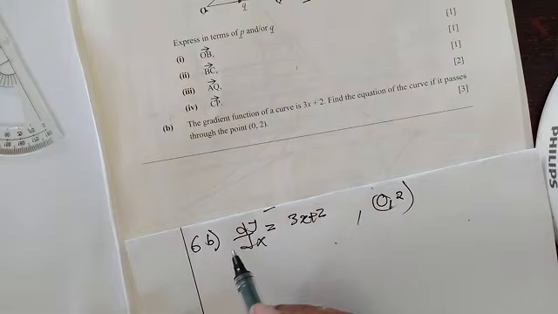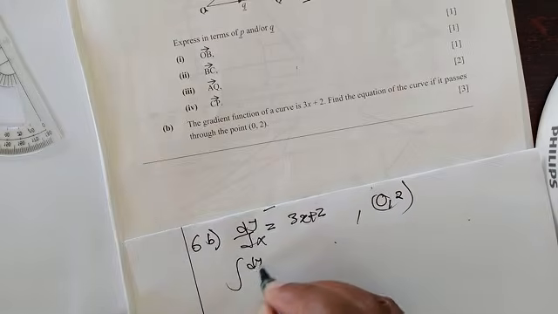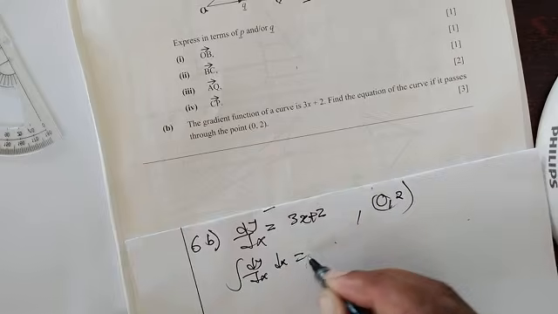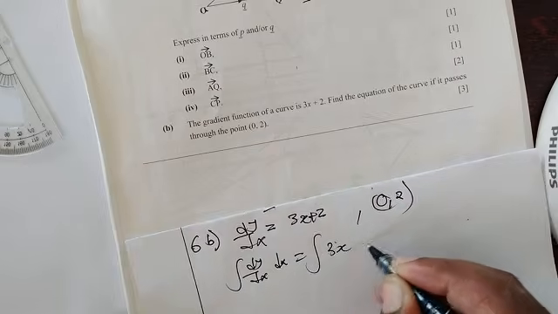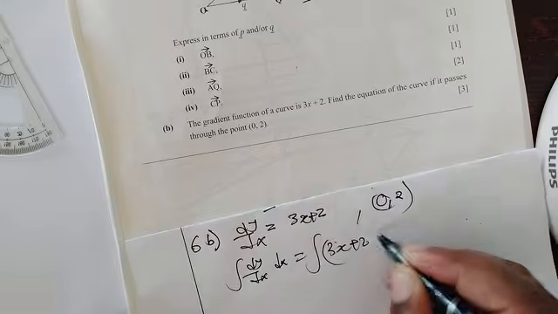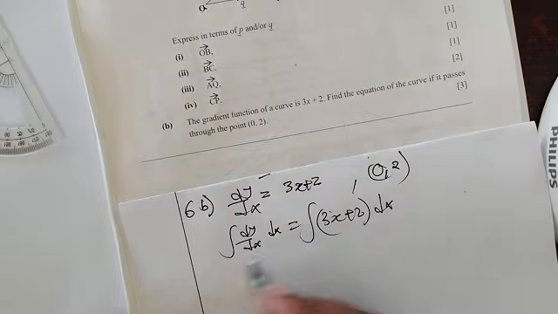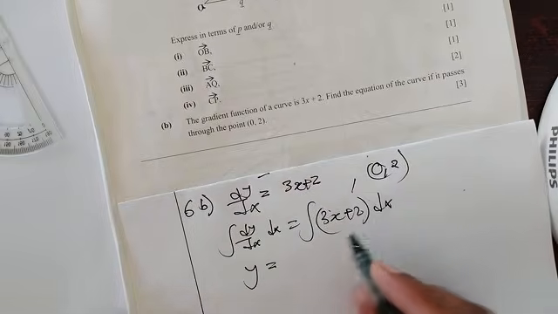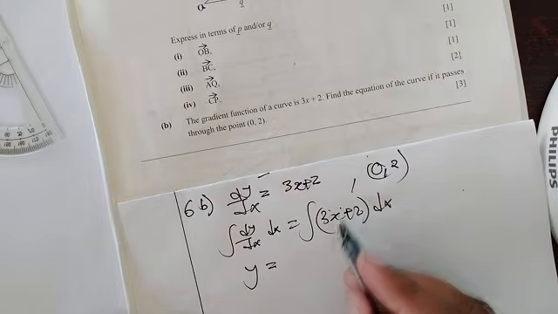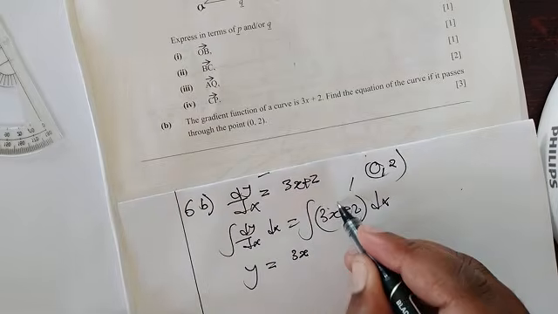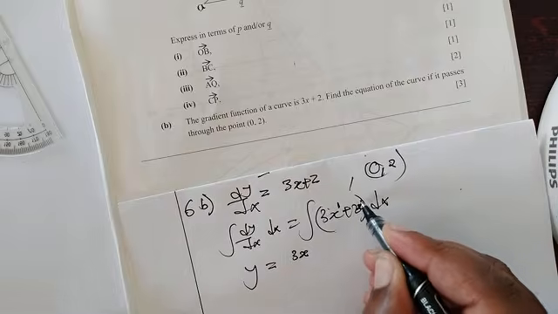Now, if you have been given the gradient function, to find the equation, you integrate. Right? So we integrate this with respect to x. We integrate 3x plus 2, everything with respect to x. Alright? Now, when we integrate this, we will remain with y equal to, here there's x to the power 1, and for the 2 it's like there's x to the power 0.